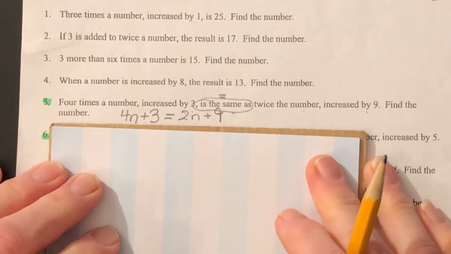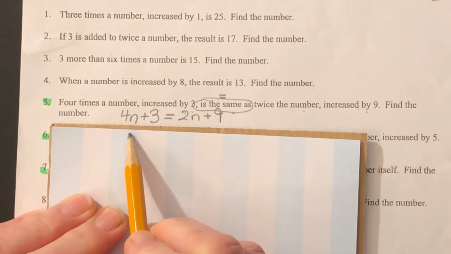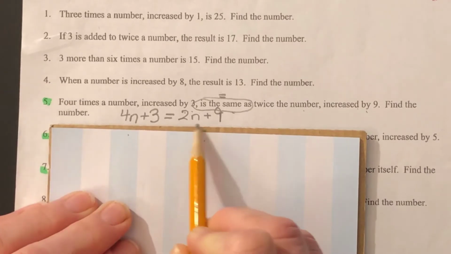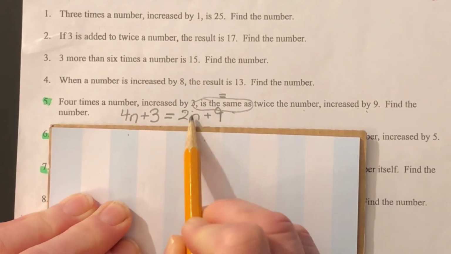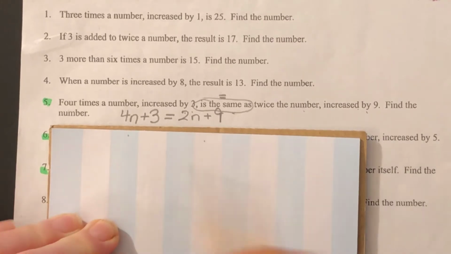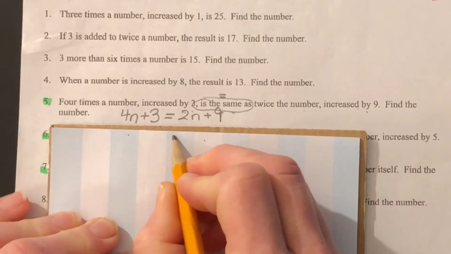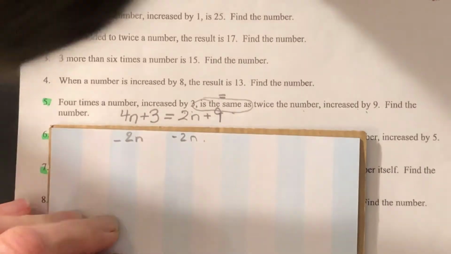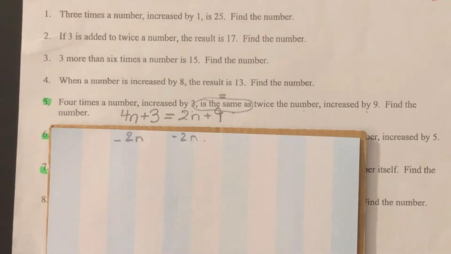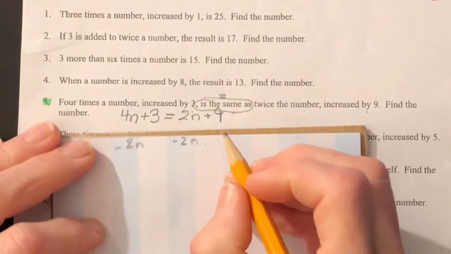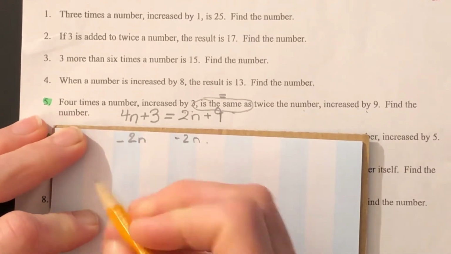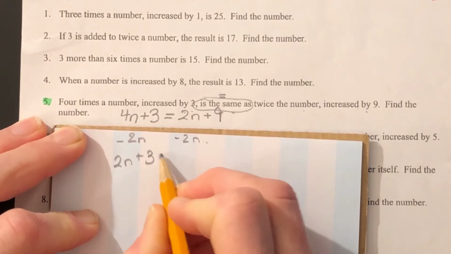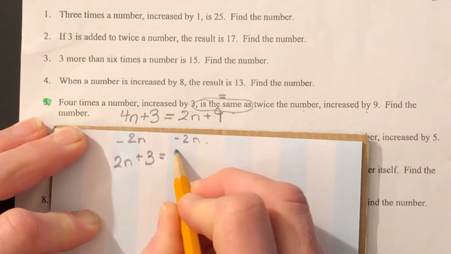My first goal is to get all the n's on the left side and all the constants, plain numbers, on the right. So the first thing I'll do is get rid of the 2n on the right side because I want it on the left side. So I'll take away 2n from both sides. When I do that, I have 4n minus 2n, 2n plus 3 on this side equals, no 2n here, 9.